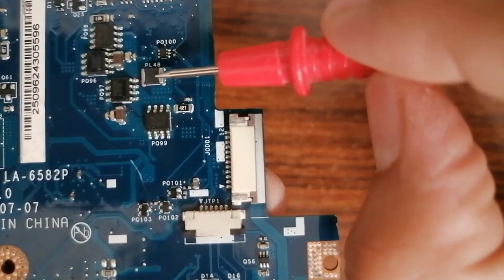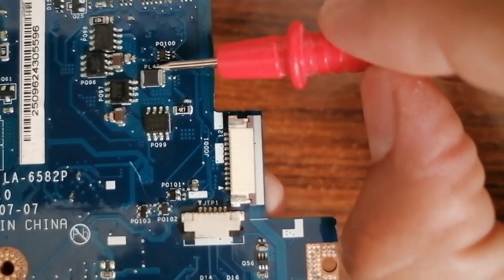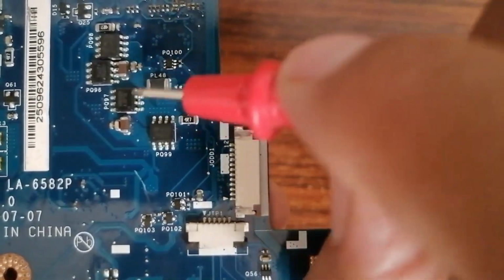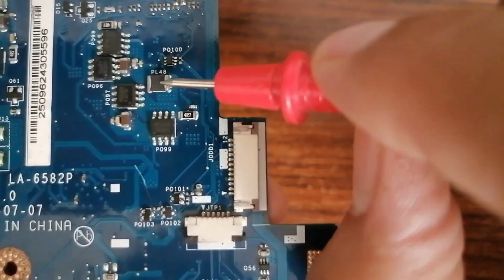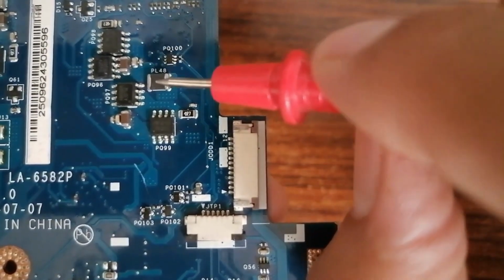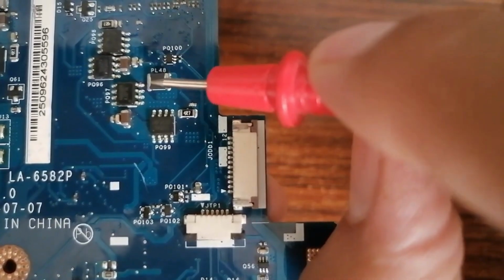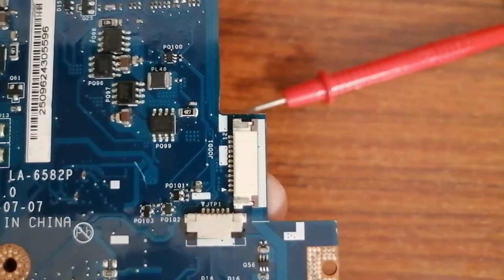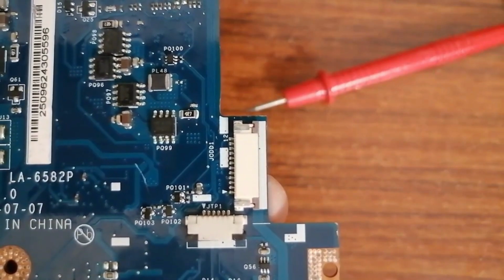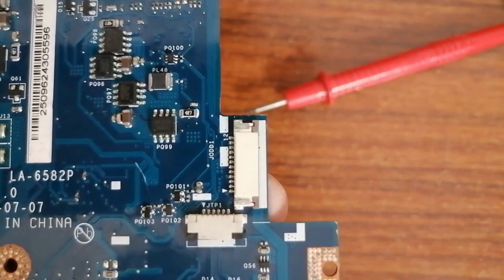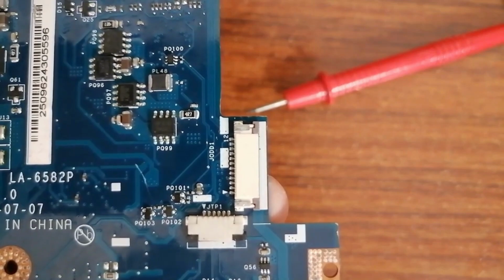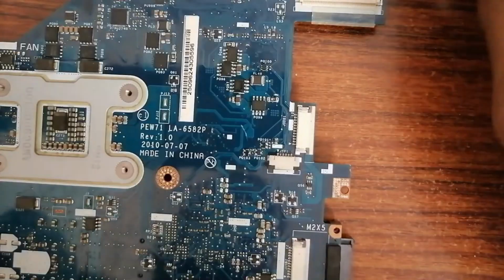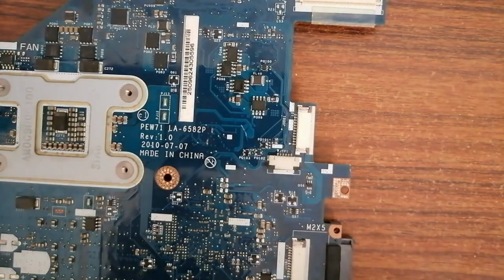So if you didn't get, for example, plus 5 volt always and plus 3 volt always, you should check here 19 volt. So let's do it right now. Let's plug the adapter and check 19 volt here as B plus. B plus always means 19 volt, the voltage coming from the adapter. So let's check 19 volt right now. So please let me plug the adapter.